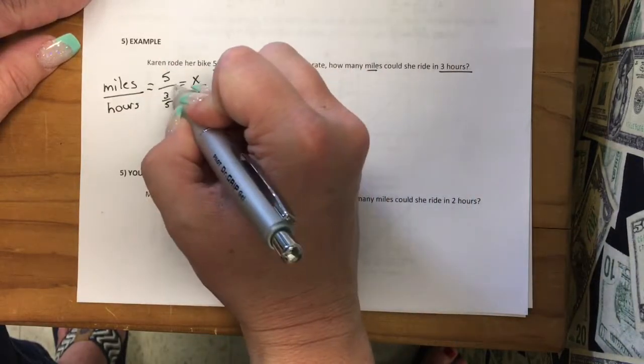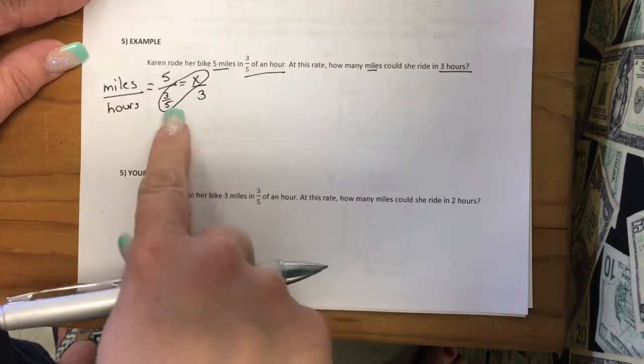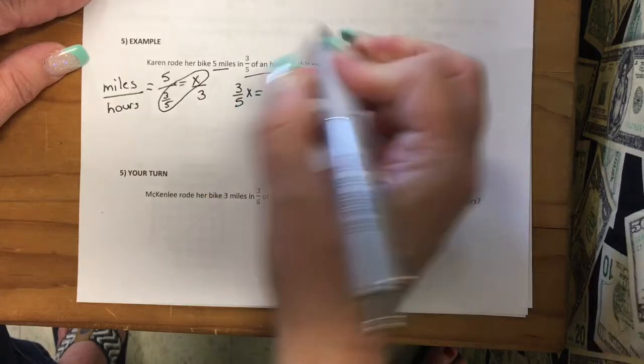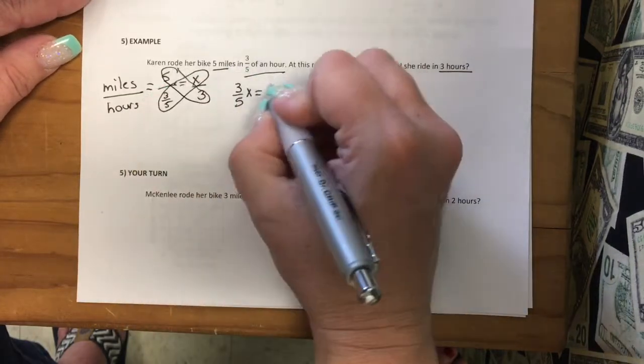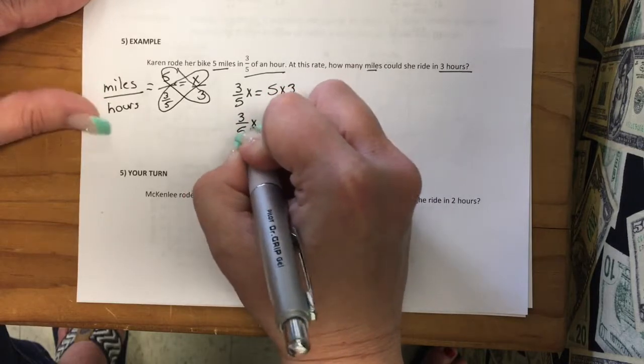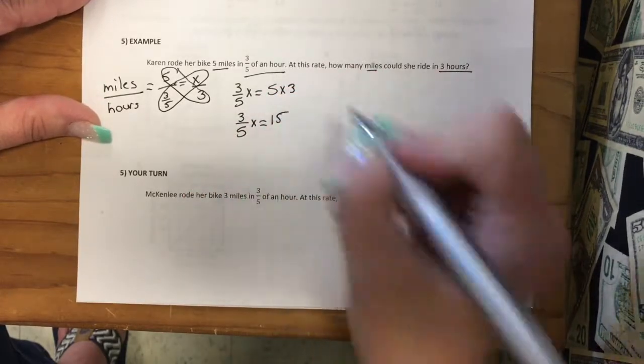Okay, then I'm going to cross multiply and I get 3/5 x is equal to 5 times 3. All right, so 3/5 x and 5 times 3 is 15.